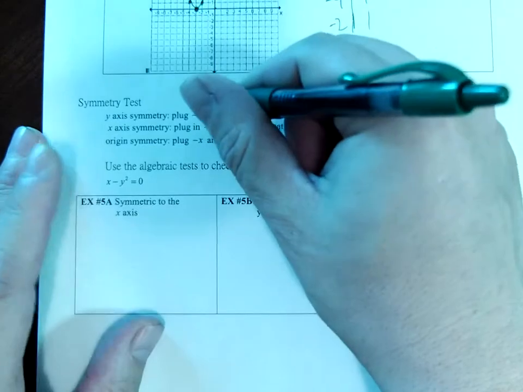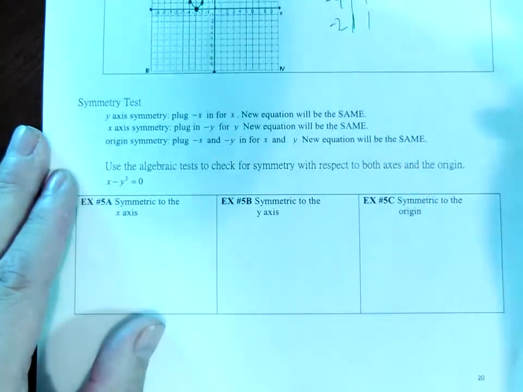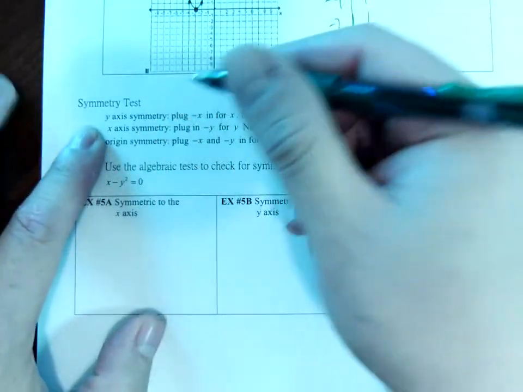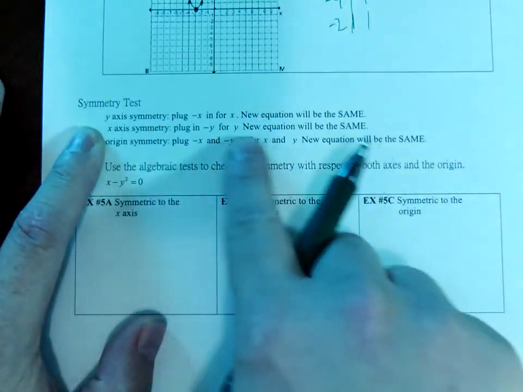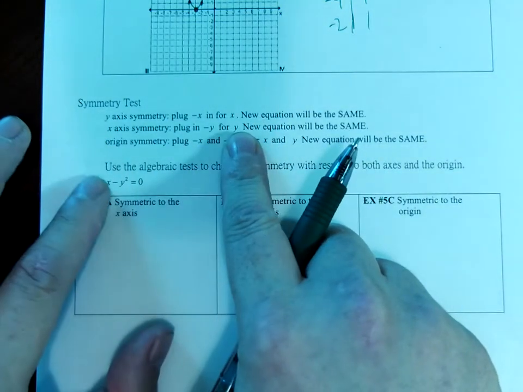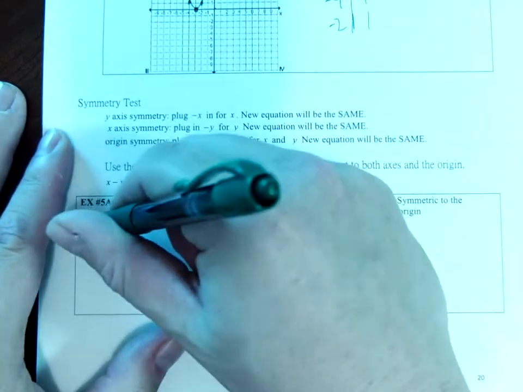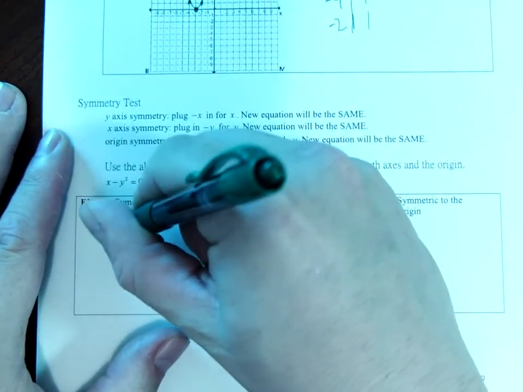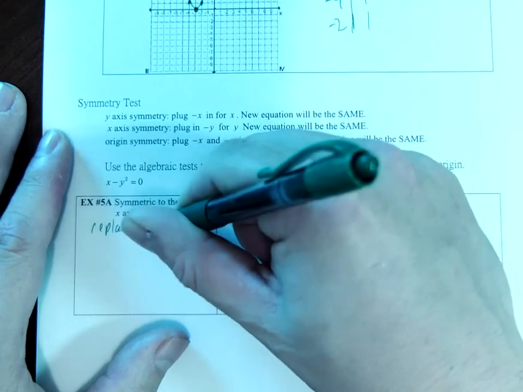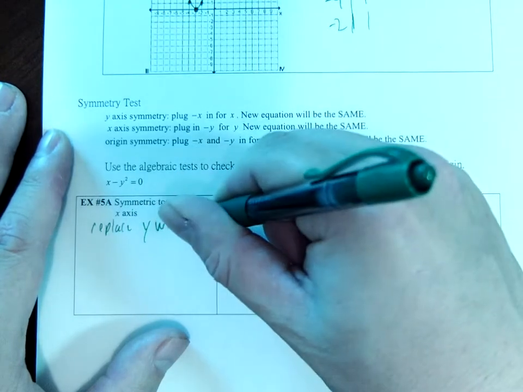So, symmetric to the x-axis first, sorry, I switched this to the y-axis. Plug negative y in for y, does the equation stay the same? So what I'm saying here for symmetry with the x-axis is replace y with the opposite of y.